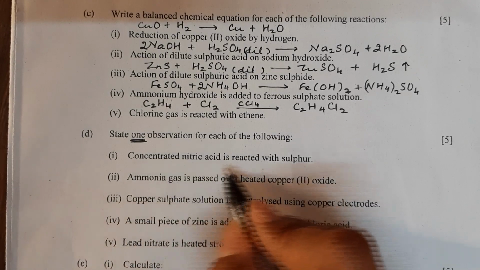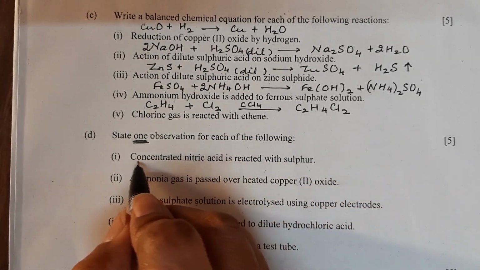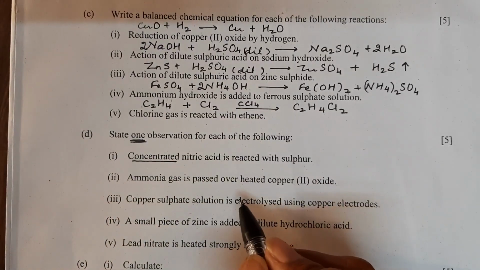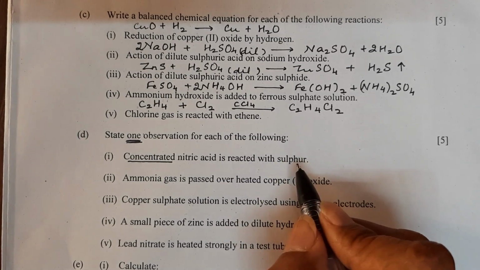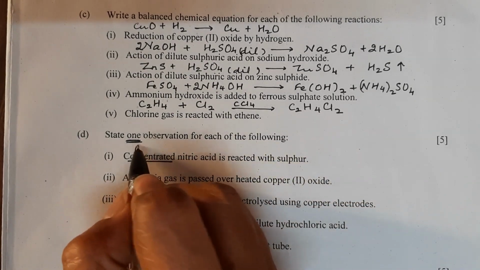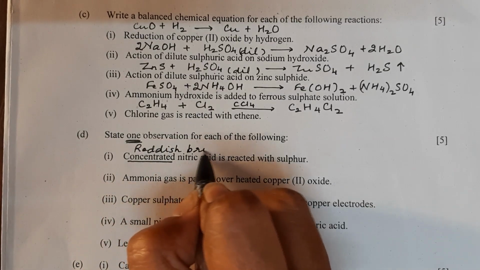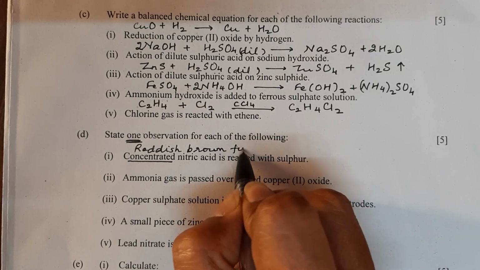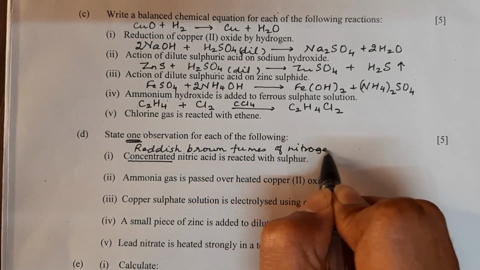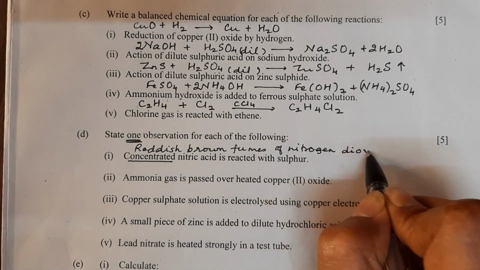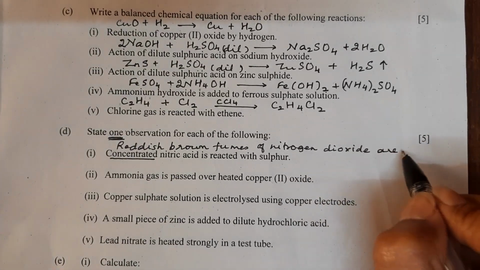Number 1, concentrated nitric acid is reacted with sulfur. Now we have concentrated nitric acid. So sulfur is going to become H2SO4 and we will have H2O and NO2. So we will have reddish brown fumes of nitrogen dioxide are evolved.